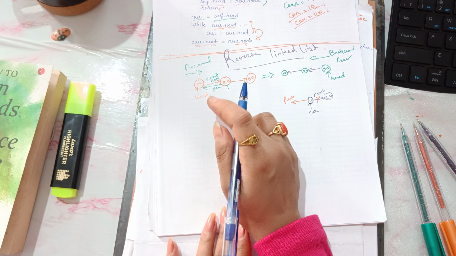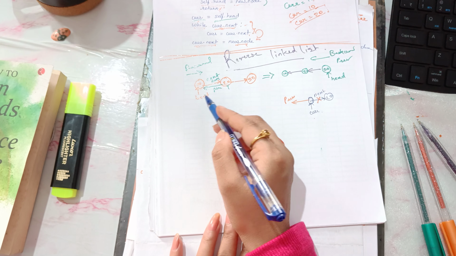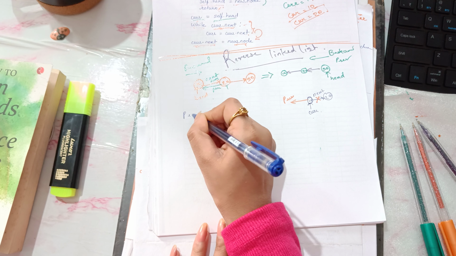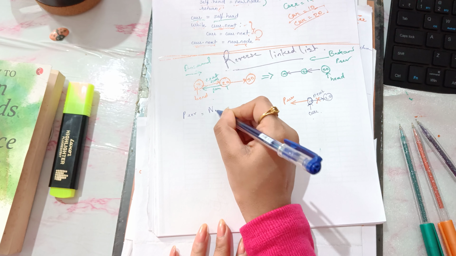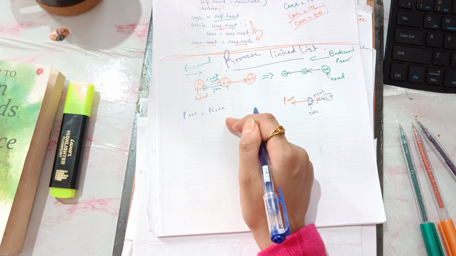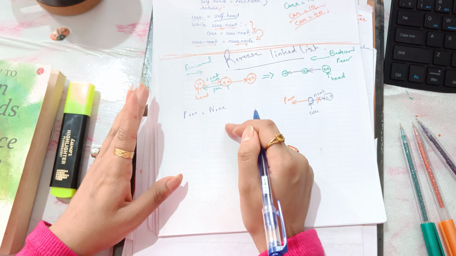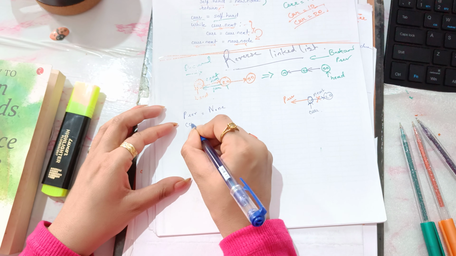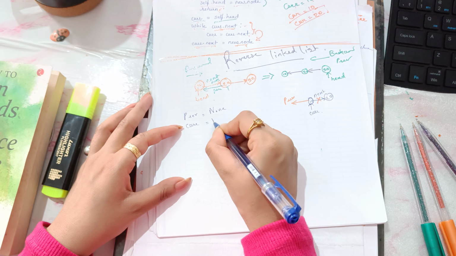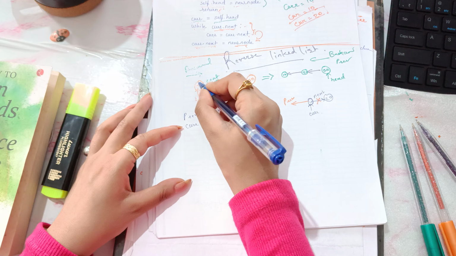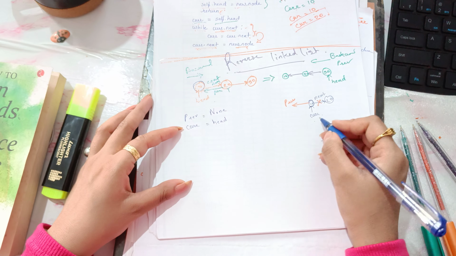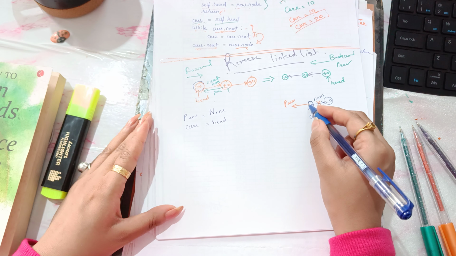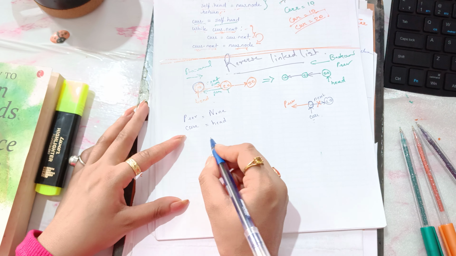So first of all, before reversing, we will require a previous pointer, right? Which we will say initially is none. Our previous pointer is none initially, right? And we will require a current pointer, which will be head. Now this is our current pointer, right? Current pointer is 10. So current is 10.